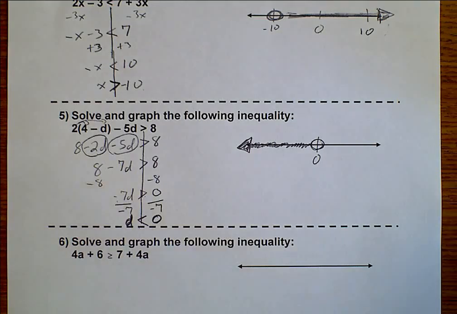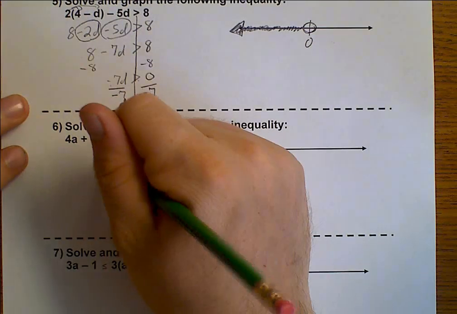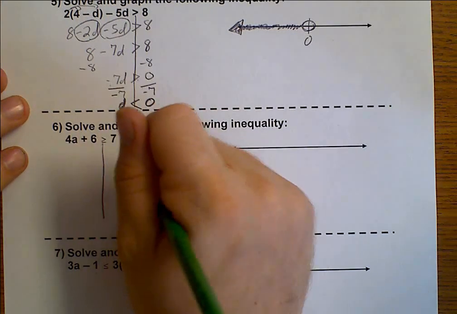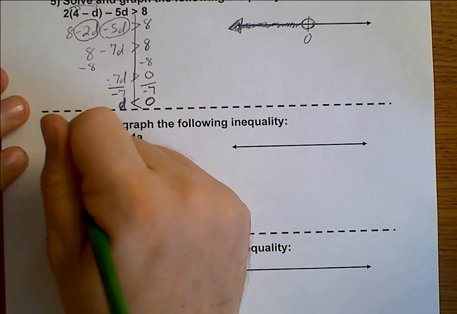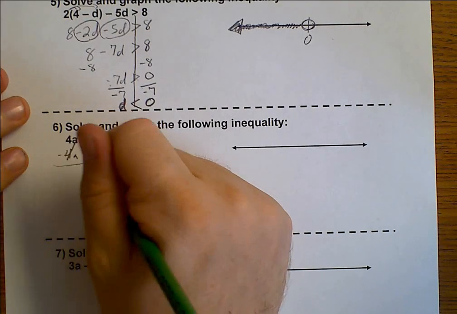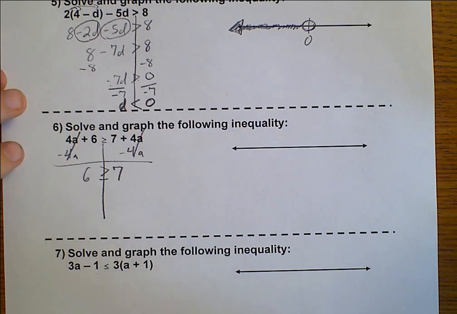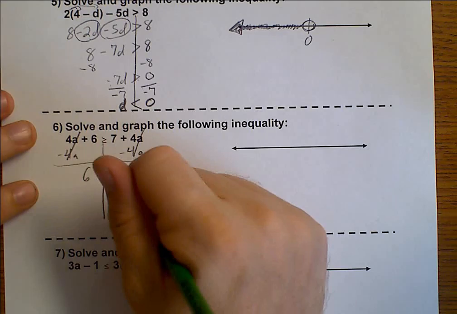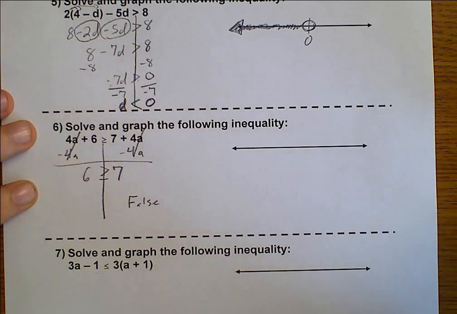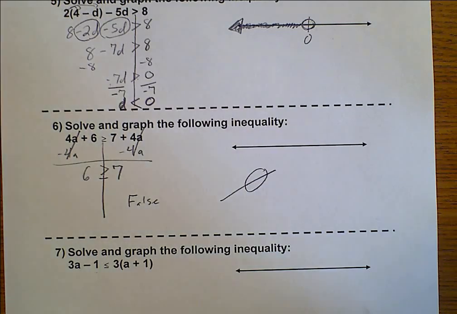Moving on to number 6. Okay, we want to move all of our a's to one side, so I'm going to subtract 4a. Well, those cancel, leaving you with a 6 is greater than or equal to 7. Well, this is a false statement. And so, because it is false, there is no solution.